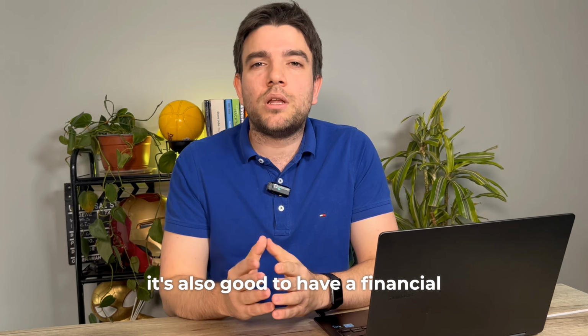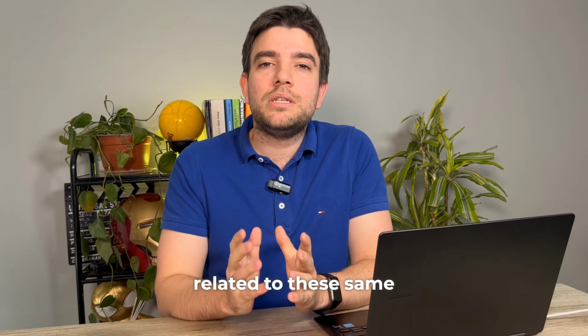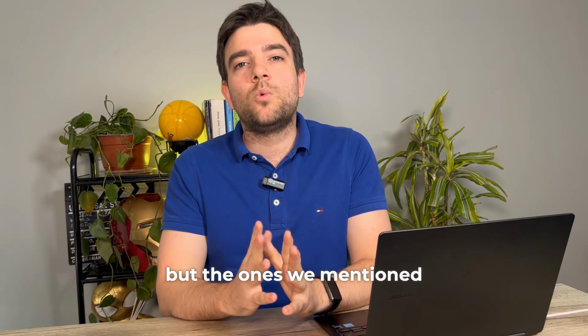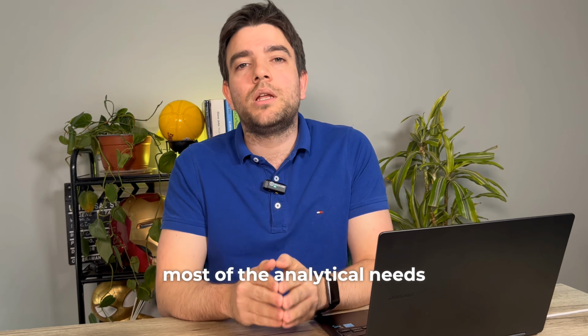And finally, it's also good to have a financial analysis model that studies the profitability of products from a commercial perspective. There are many more techniques related to these same stages, but the ones we mentioned are the main ones to cover most of the analytical needs of the commercial team.